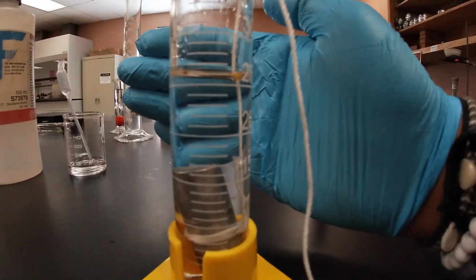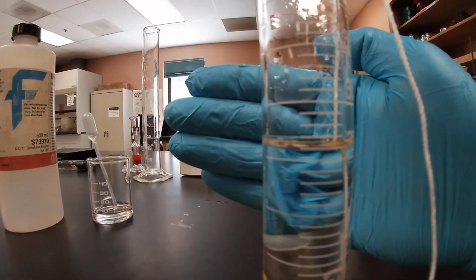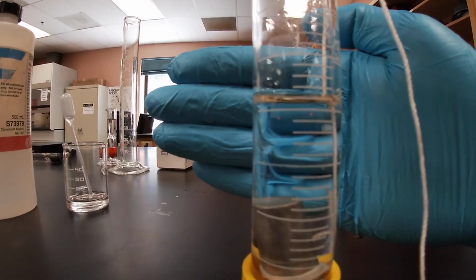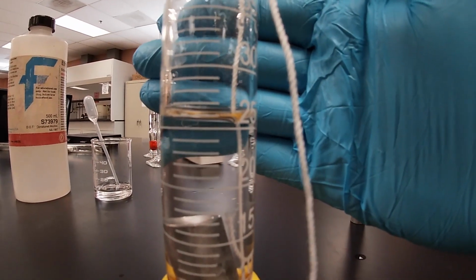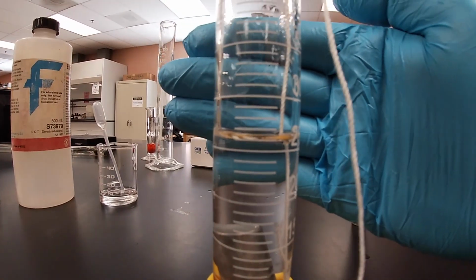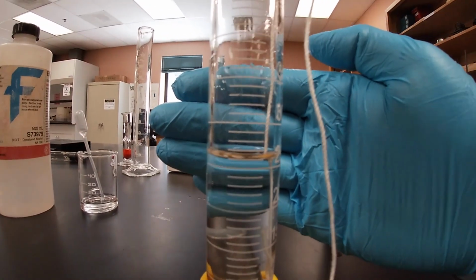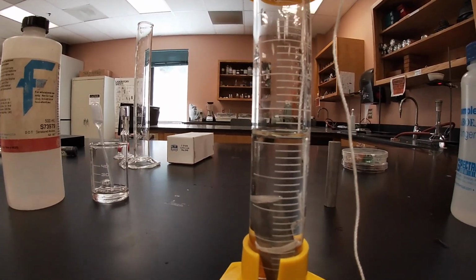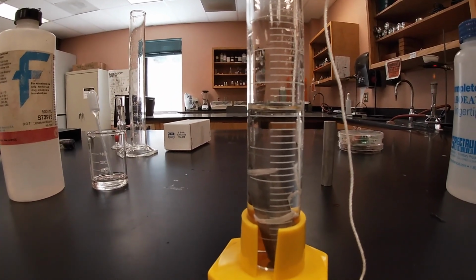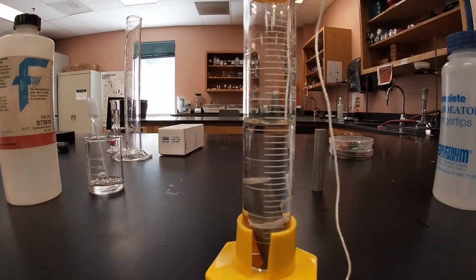Since the volume rose, you determine the new volume, which is the final volume. Hopefully you can make your reading right there. To determine the volume of the cylinder, you subtract the final volume minus the initial volume, and that gives you the volume of the actual cylinder.